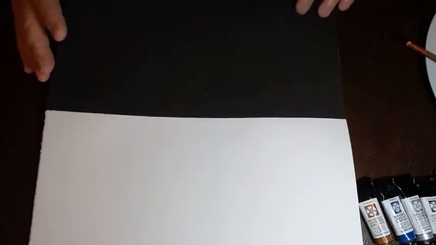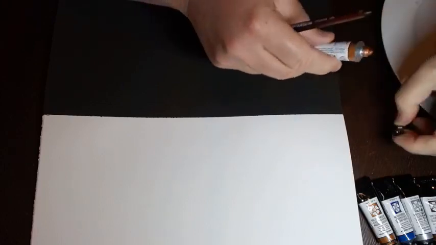Okay, these are in no particular order, but they're going to be all of the iridescents. So in no particular order, but all of the iridescents. So we'll start off with iridescent copper.